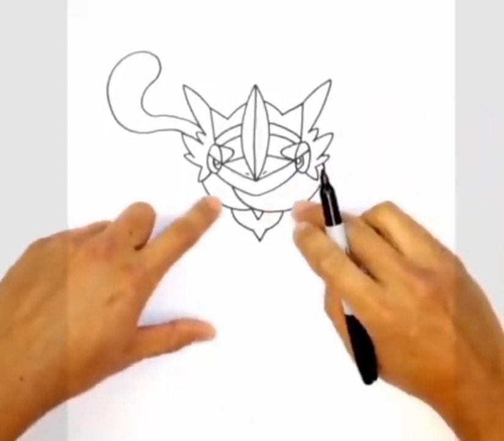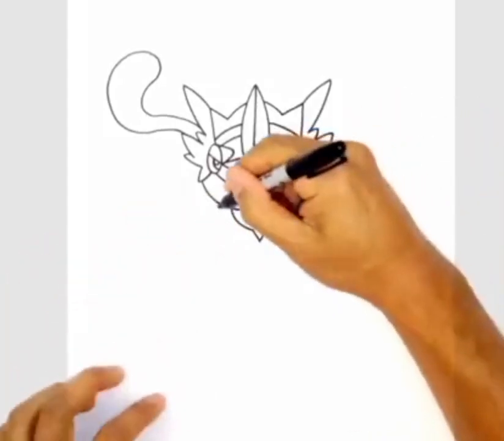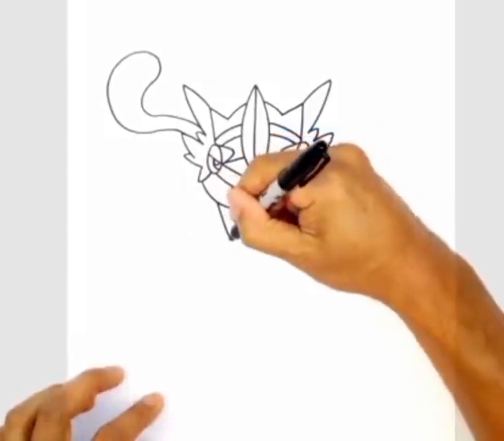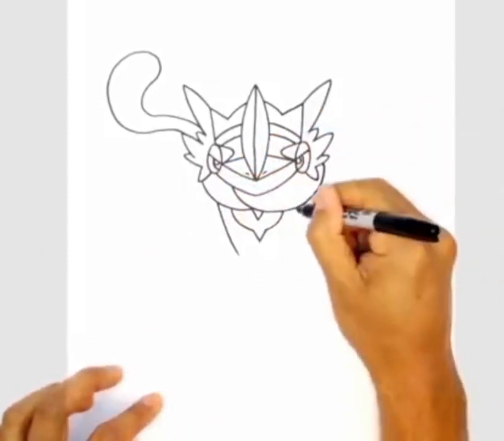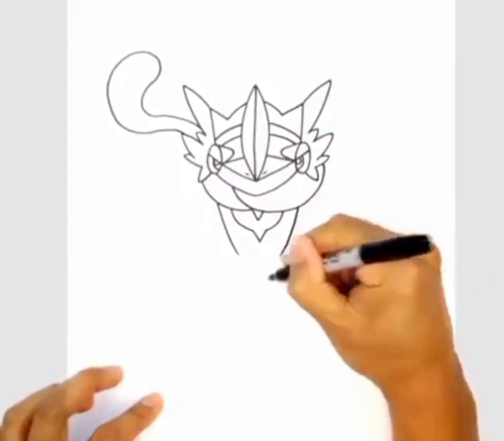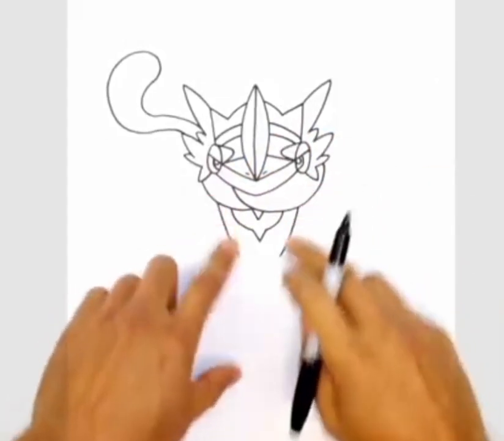Now on the sides, we're going to draw the sides of the body. We're going to move over on the left side. I'm just going to draw a curve coming down. Let's do the same thing on the right side. So coming down like this. Now this goes in towards the legs.